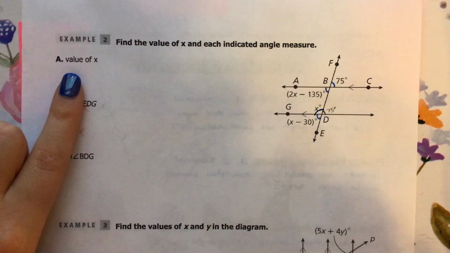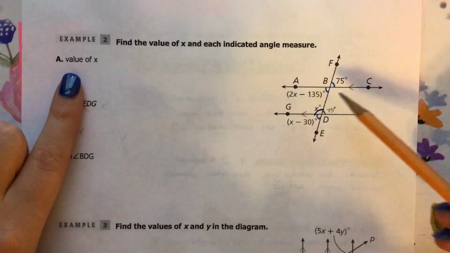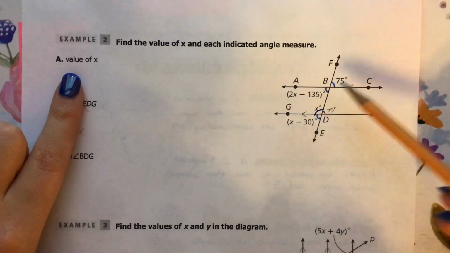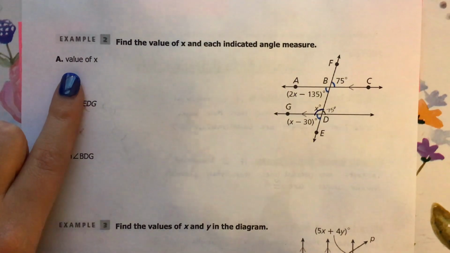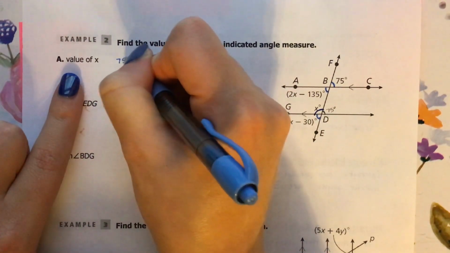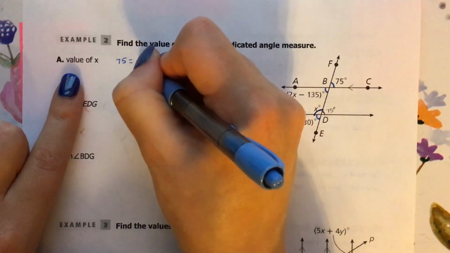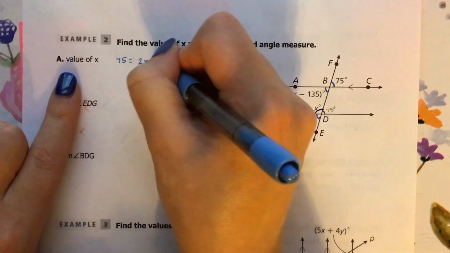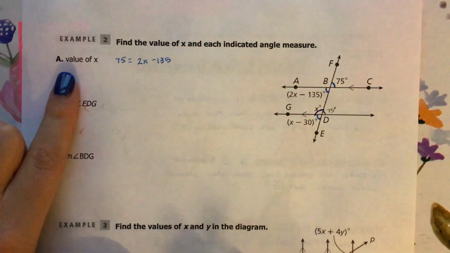I will not exhaust those options for you, though. What I'm getting at is you can do this more than one way, and as long as you show your work, it is okay, and I will accept your reasoning. I'm going to do the method of vertical angles just so you can see that. These two angles are congruent to each other because they are vertical. So I am going to say that 75 is equal to 2x minus 135. And now I'm going to start solving.